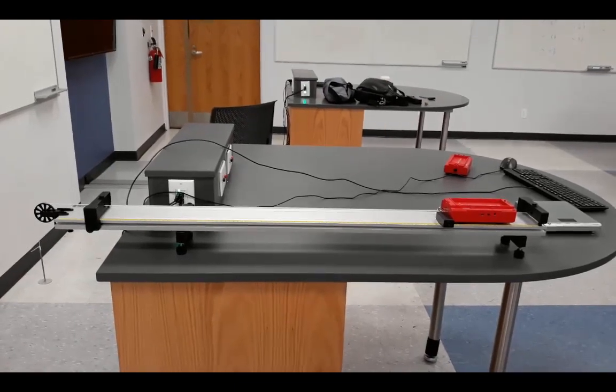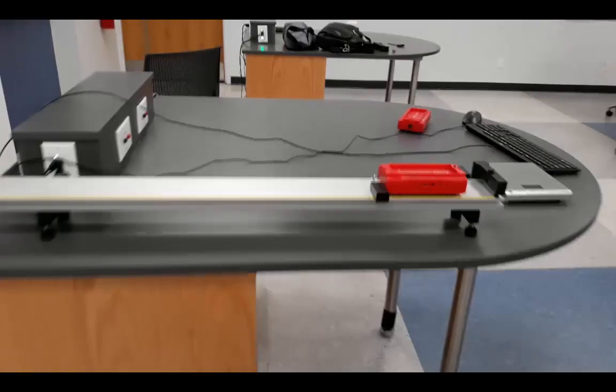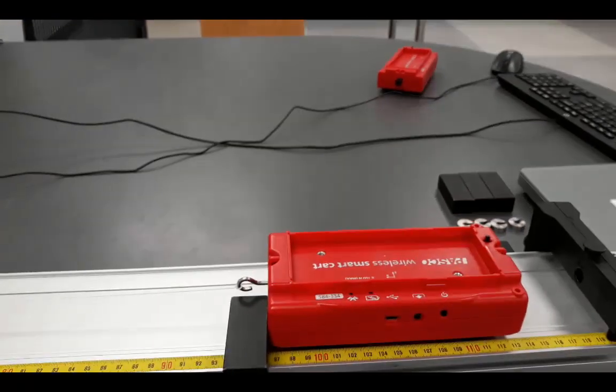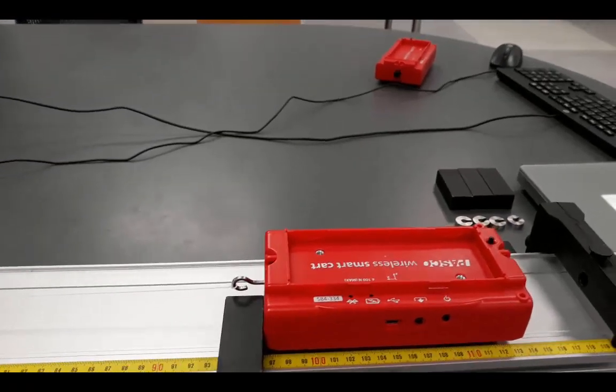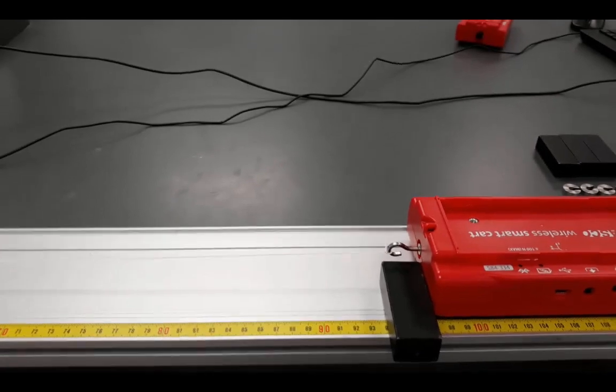Now notice we have the apparatus set up here, and what you'll see is there's a cart. I'll zoom in a little bit here. Right now we have a block in front of it to keep it from moving. We have a cart stop at the end, just where our end line is, and there's a little hook, and there's a string attached to that hook. You can't see the string all that well. We'll zoom in a little bit.